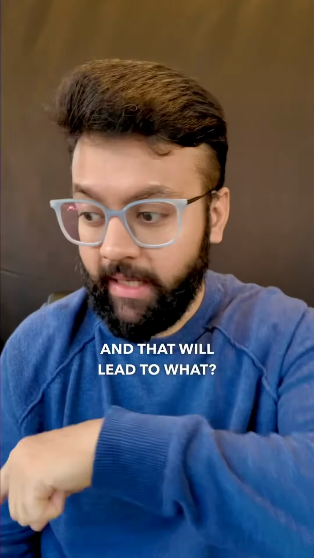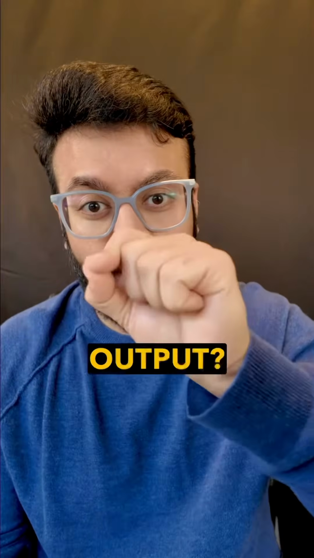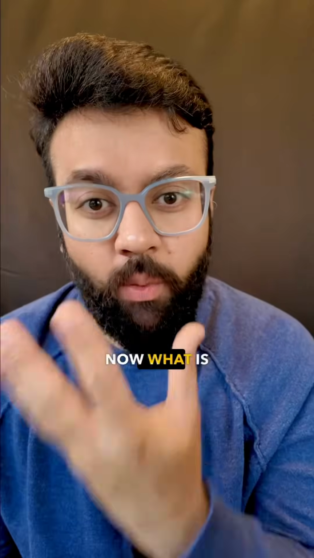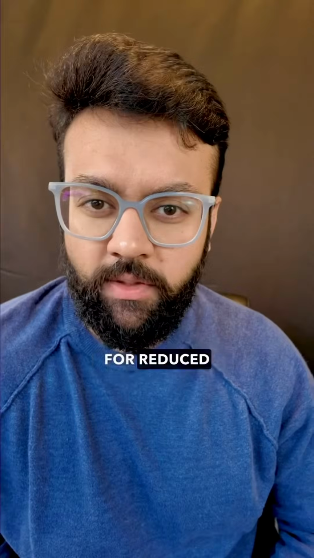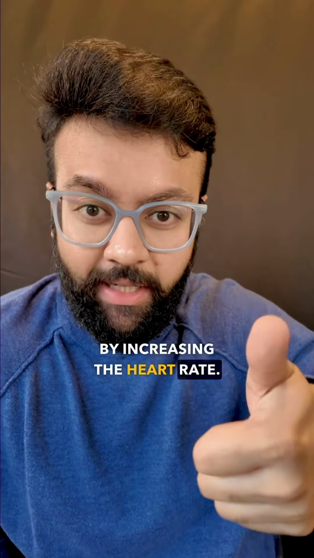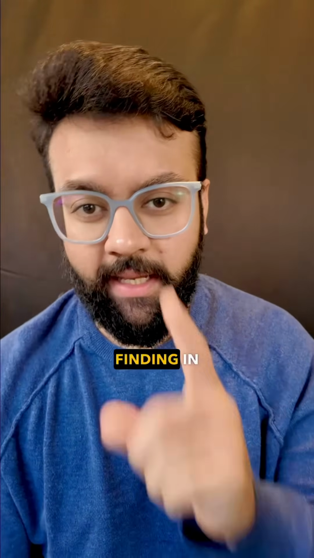And that will lead to what? Less venous return, right? Now, whenever you have less venous return, what will happen to cardiac output? Less cardiac output. Now, what is cardiac output by equation? Heart rate times stroke volume. So how will the body try to compensate for reduced cardiac output? By increasing the heart rate. That's tachycardia. So sinus tachycardia is the most common EKG finding in cardiac tamponade.